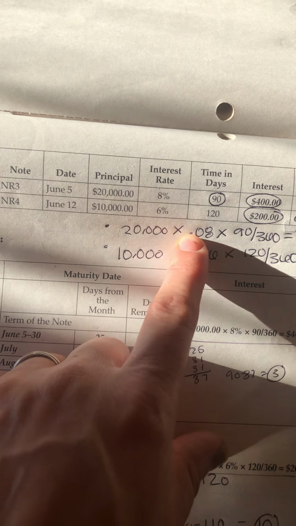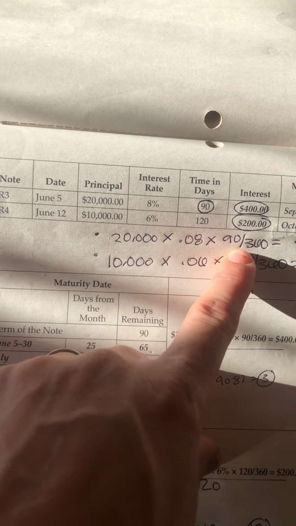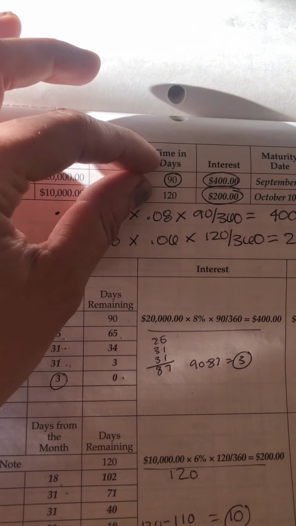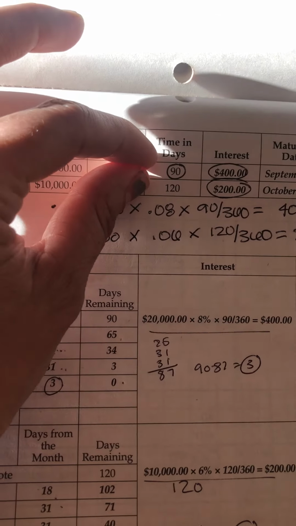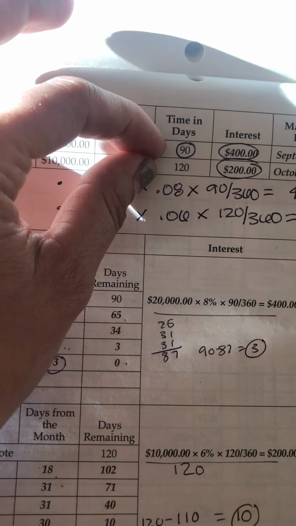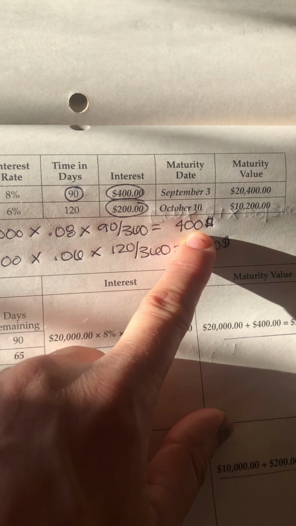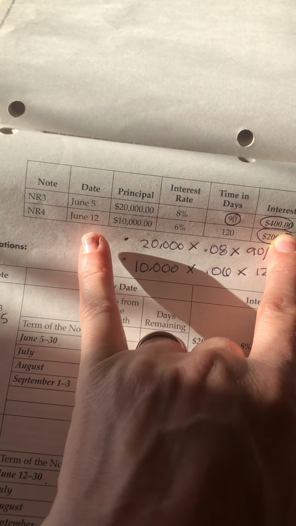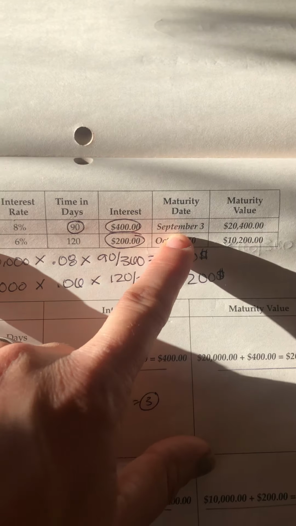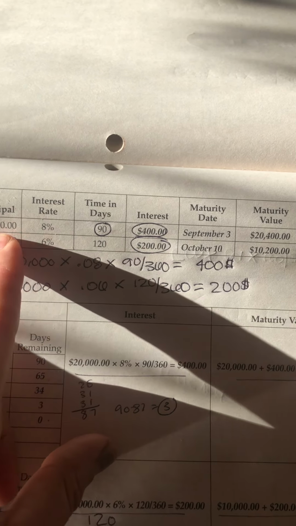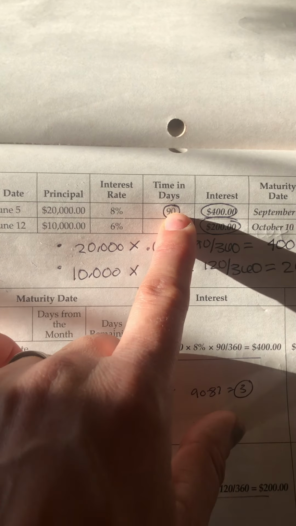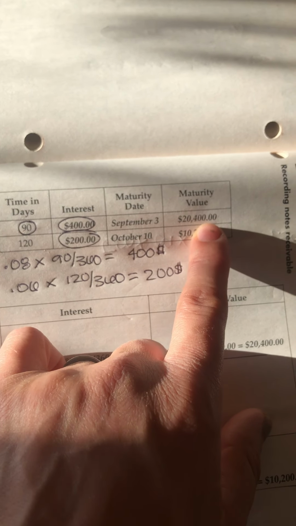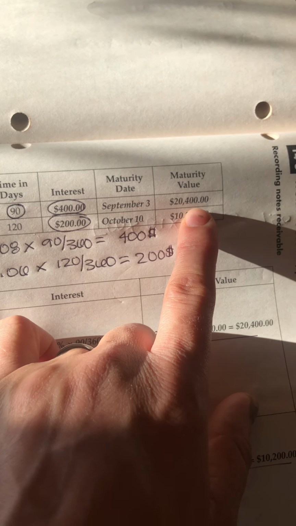So we take 20,000 times 0.08 times 90 divided by 360, right? Because however many days they want the note for, it's always divided by 360 every single time. That equals $400. So they're going to pay $400. And they took it out June 5th, so the maturity date is September 3rd. So 90 days from June 5th is September 3rd. That's when it's due. And the total amount that they're going to owe is $20,400.